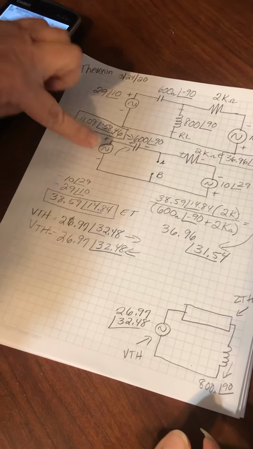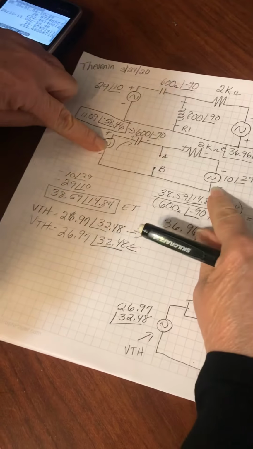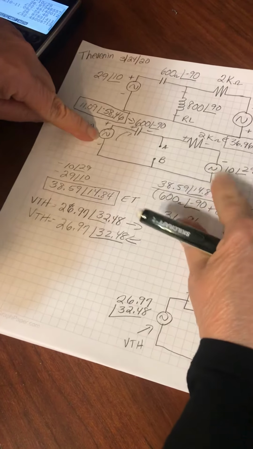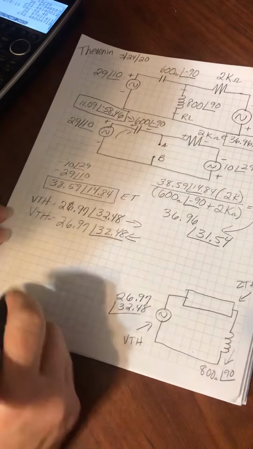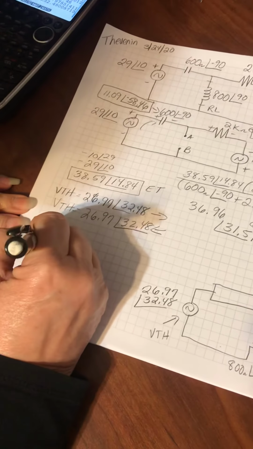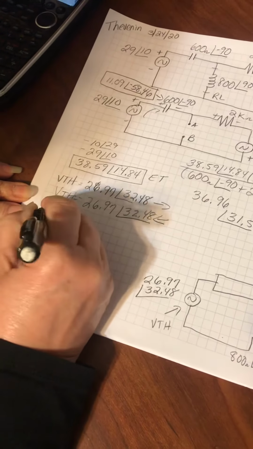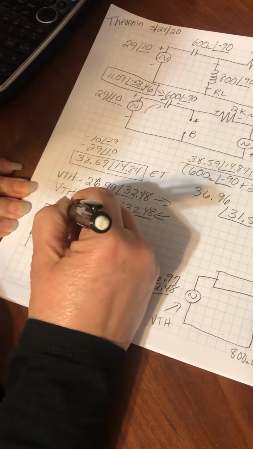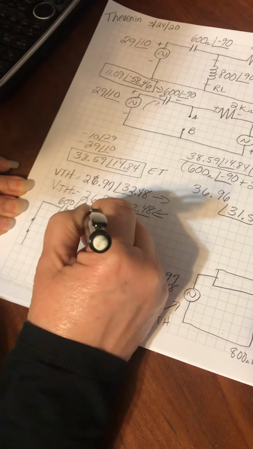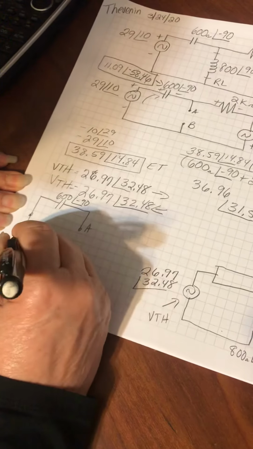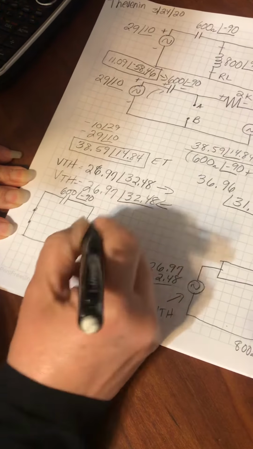Last but not least, we have to do our ZTH. So we have to short this battery, voltage source, and short this voltage source. We'll be putting our I here. So guess what's going to happen? You guessed it. If you haven't already, you should. 600 at negative 90. This is our A to B. And then this is 2K. This is shorted.